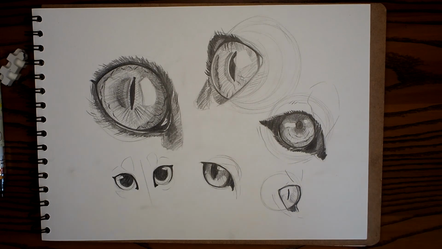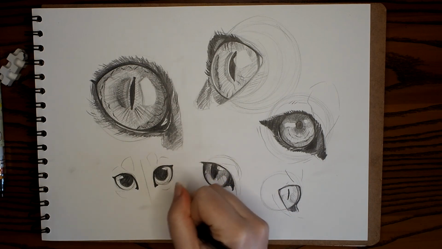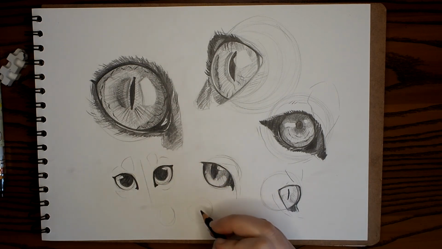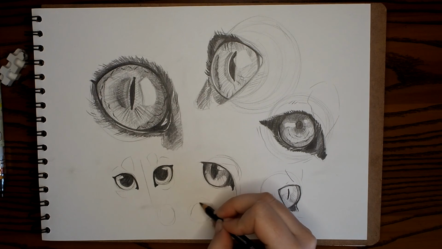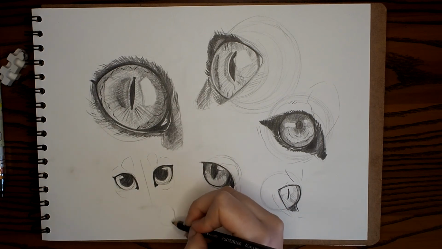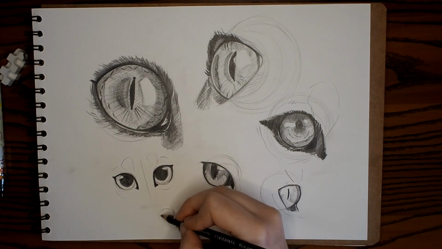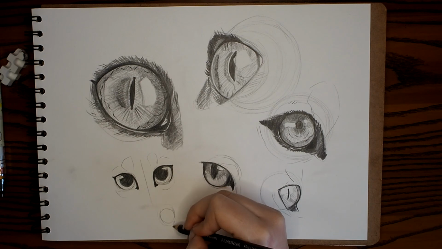Eyebrow. I have another pair of eyes here. Starting off with big old spheres. I'll do the upper lash. Do here the upper lash as well. The lower lash.